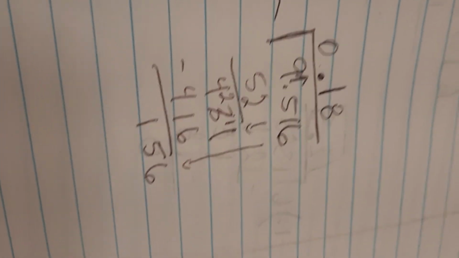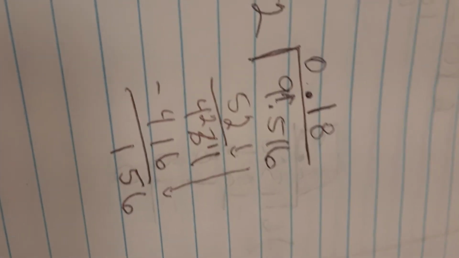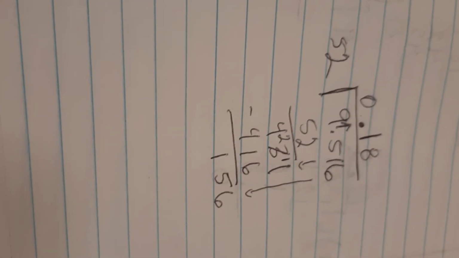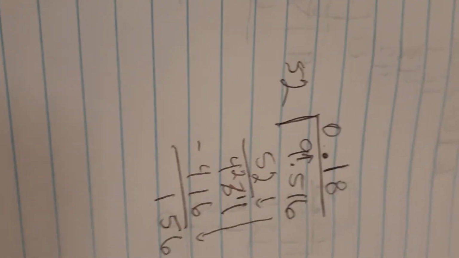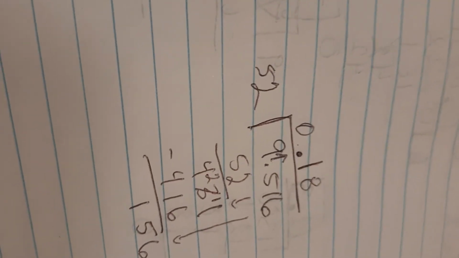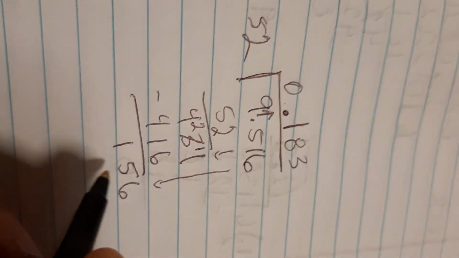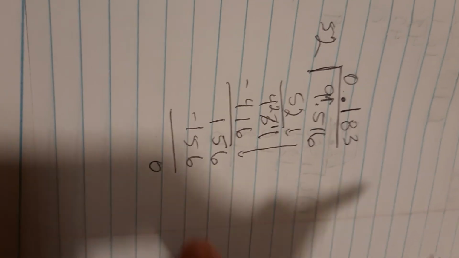Oh boy. Let's see how this goes. Now looking at this, hopefully some of you can already tell what number goes into 52. How many times can 52 go into 156? I'm guessing it's 3 if I'm looking at this. But let's see. I'm going to use my handy-dandy calculator. 52 times 3. I was correct, 156. And there we go.